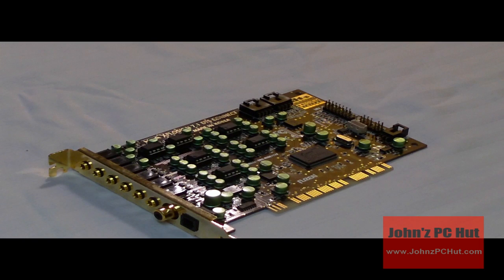But believe it or not, whether it's a standalone sound card or an internal sound card on a motherboard, they all basically can duplicate the same sounds.